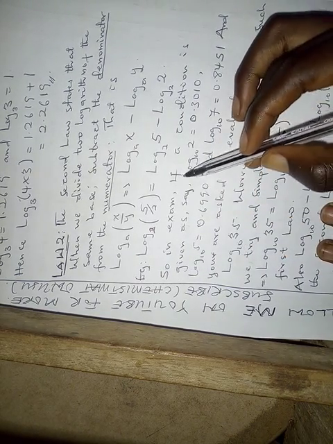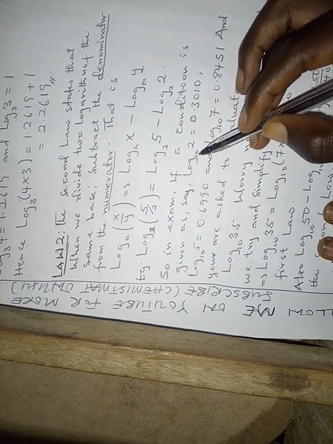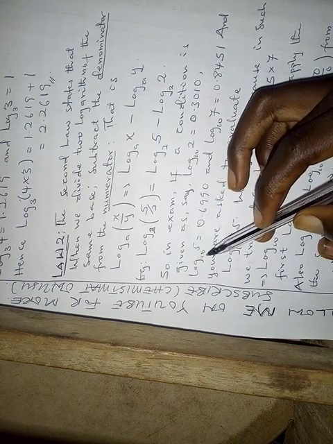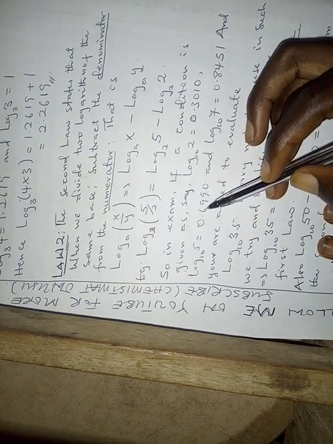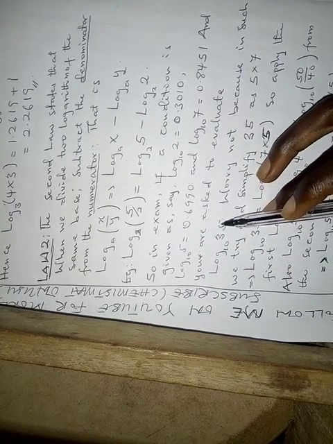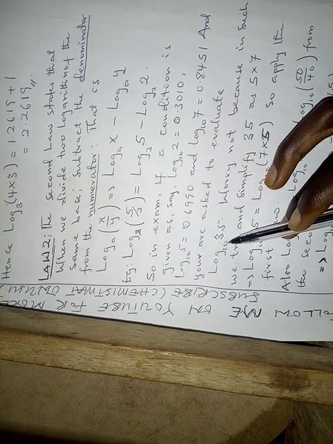So in any exam, if a condition is given as, say, the logarithm of 2 to the base of 10 is equal to 0.3010, the logarithm of 5 to the base of 10 is equal to 0.6990, and the logarithm of 7 to the base of 10 is equal to 0.84845, and you are asked to evaluate the logarithm of 35 to the base of 10.